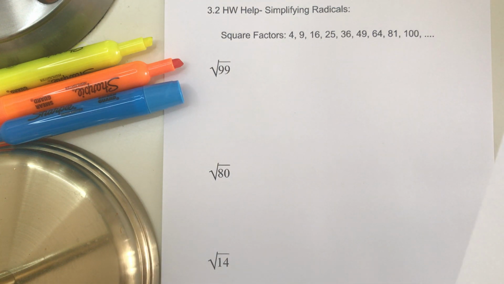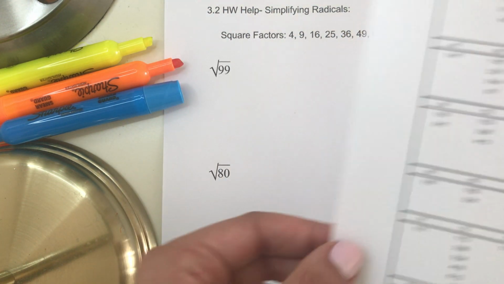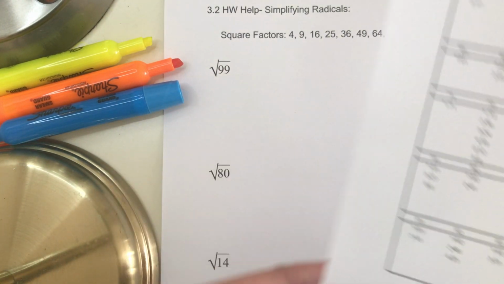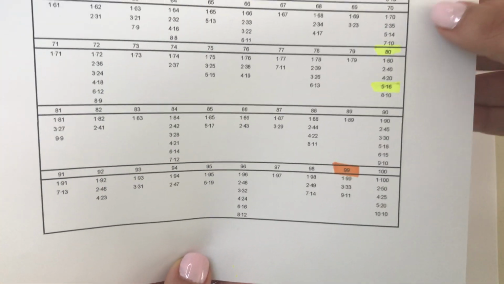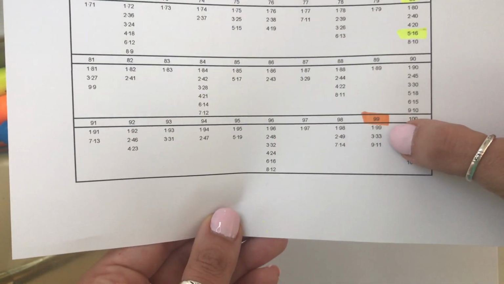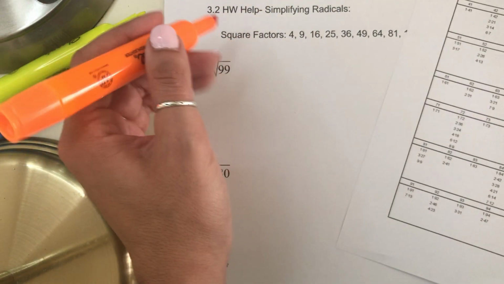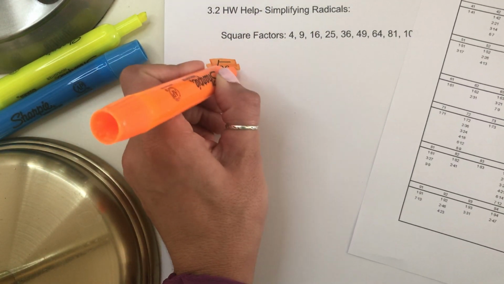And for this homework assignment and this type of problem, you will need your factors list again. So go ahead and pull that out. What we're going to do is find 99 on our factors list. So I've highlighted it here in orange, 99. So I'll also highlight this problem in orange. Okay.